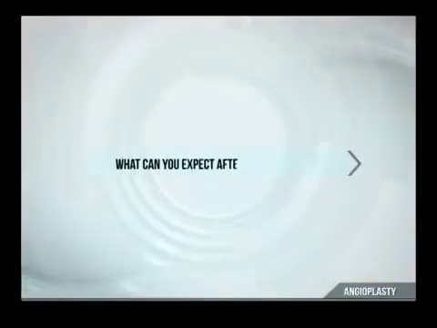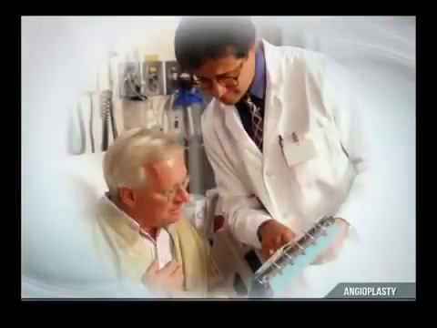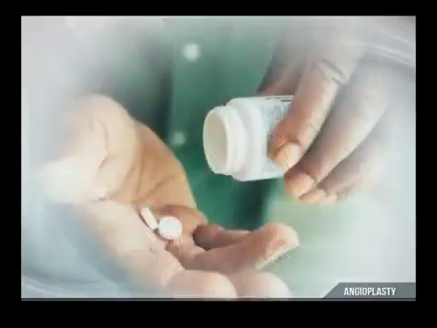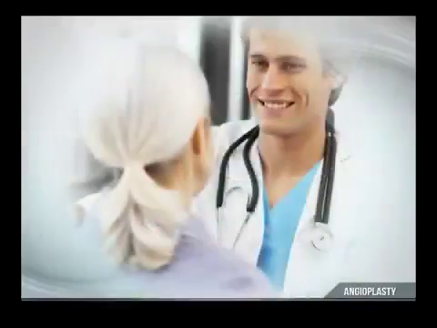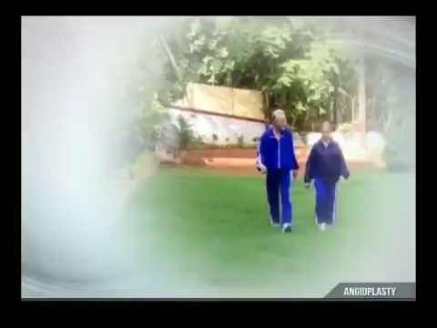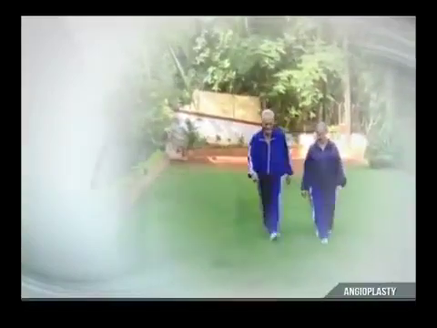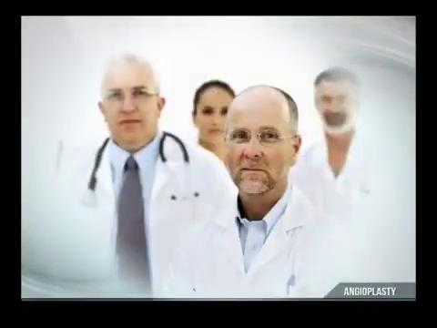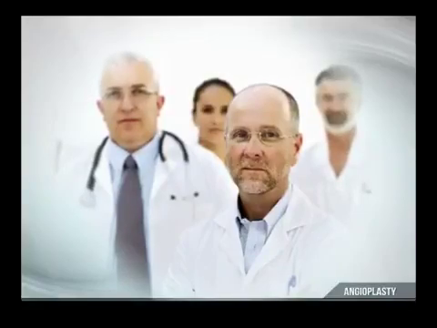What can you expect after the procedure? After the procedure, the instructions regarding the medications, care of the wound site, resumption of physical activities, etc., given by the medical team should be understood and followed carefully.